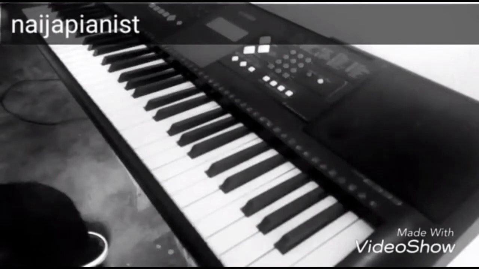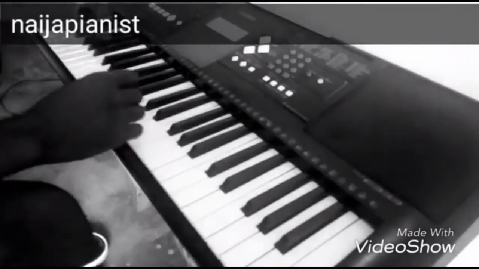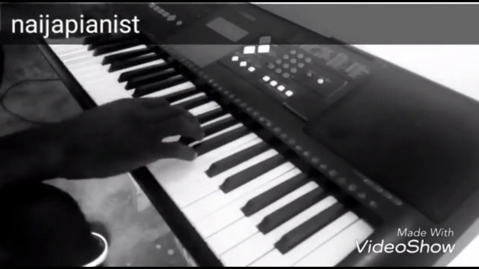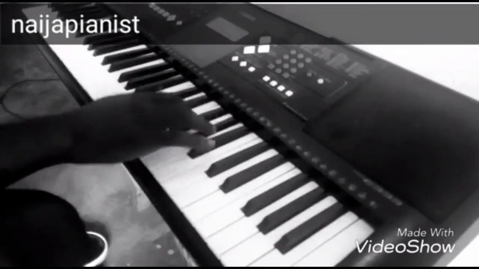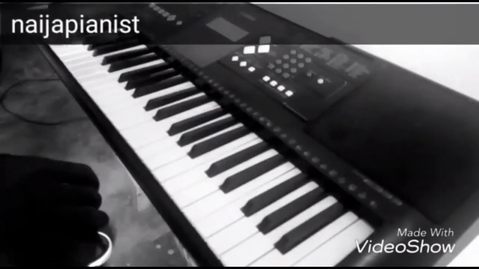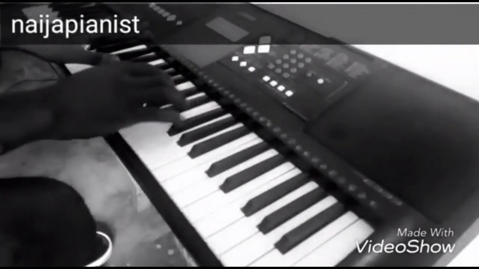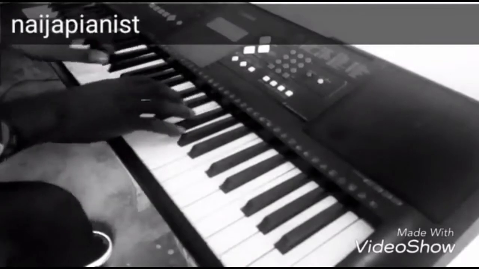Another one of the feelings I use is when I'm in chord 5. It's like this. I think you might have gotten that very well. I use it when I'm in chord 5. Let me use it now. You should see it in this song.